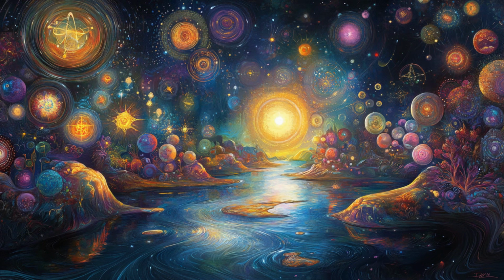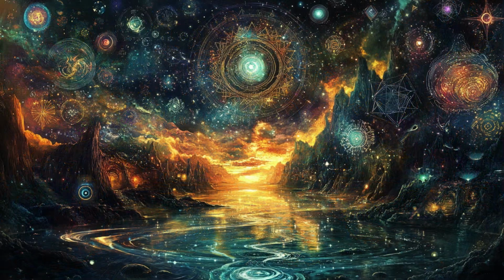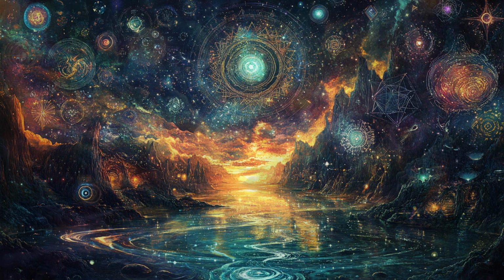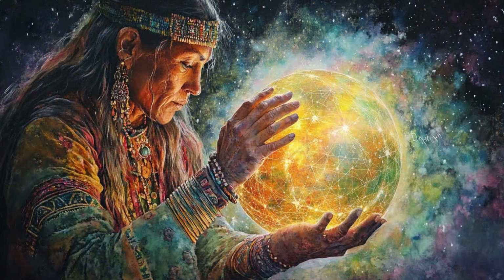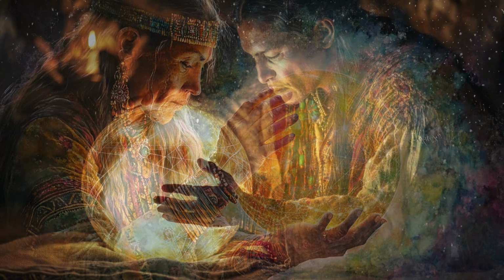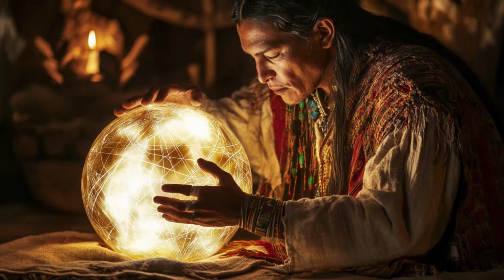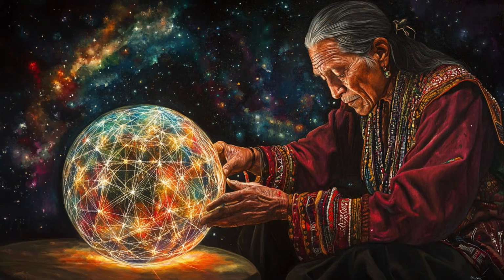Repeat this cycle for at least 5 minutes. Focus solely on your breath. With each exhale, imagine you're releasing any tension or distracting thoughts. This exercise not only calms your mind, but also helps regulate your nervous system, making you more receptive to subtle energies.